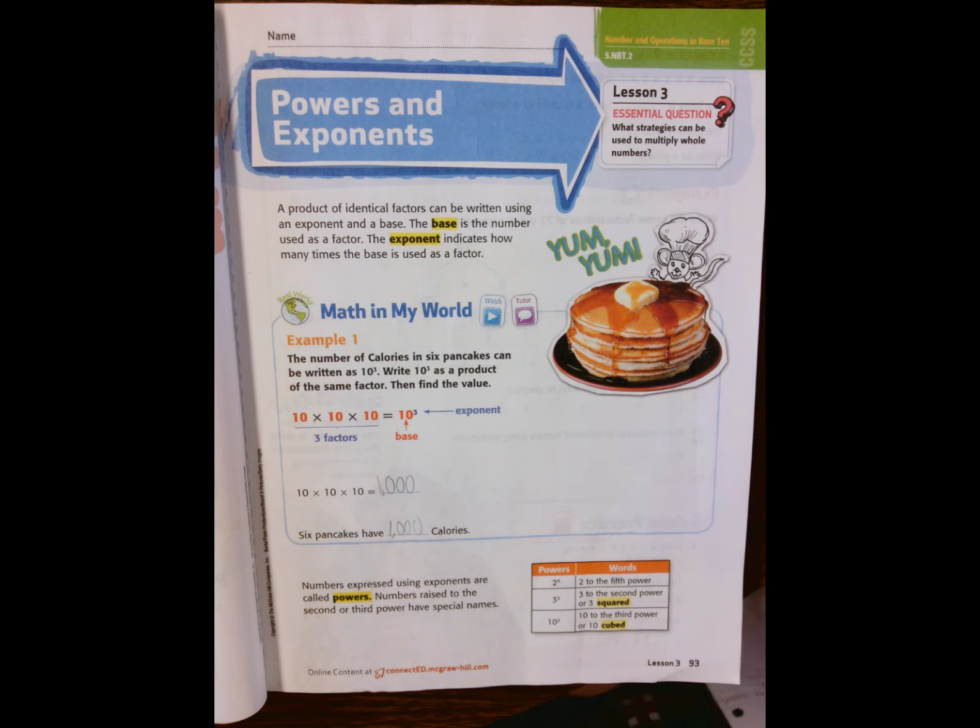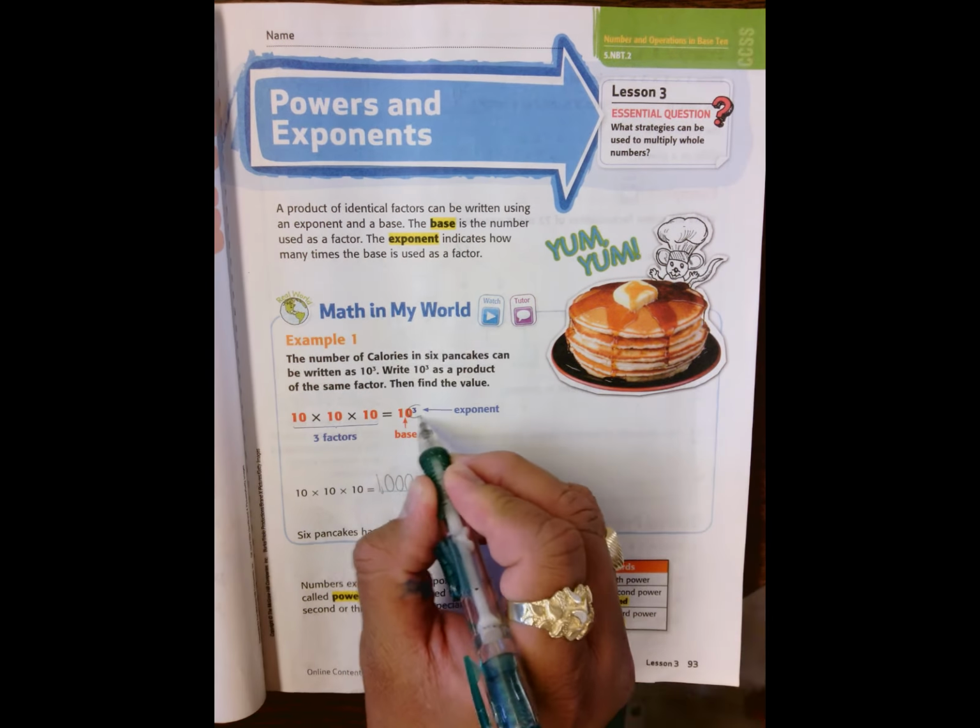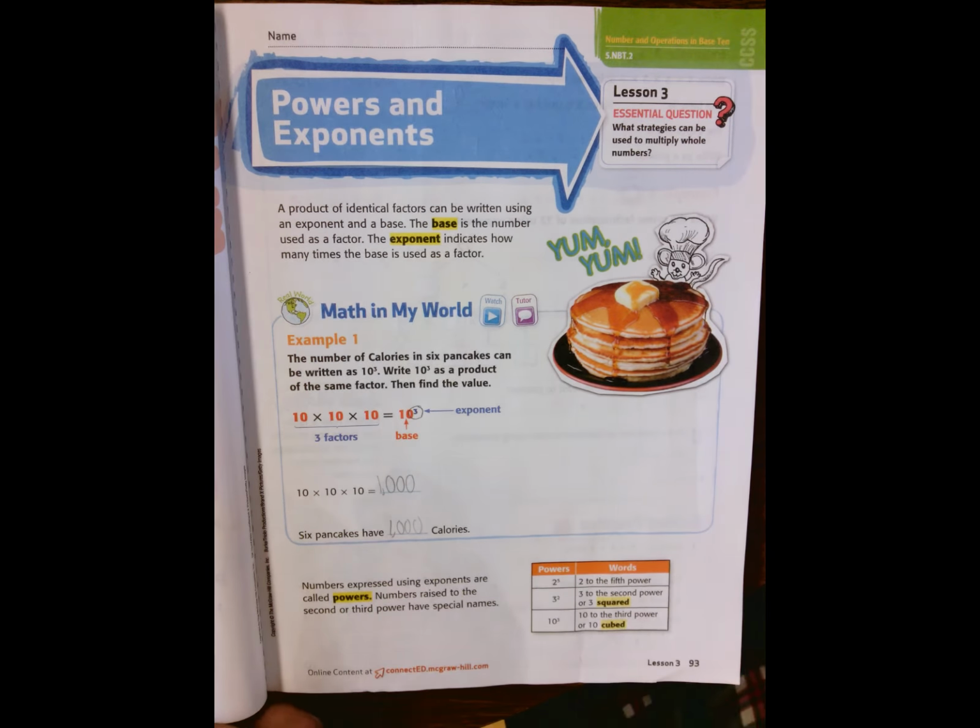And then we have a little number on top to the right of the base. What is that number called? Melody? The exponent. Can you tell us what an exponent is? An exponent is how many times the base is multiplied. So how many times it'll be factored, right?